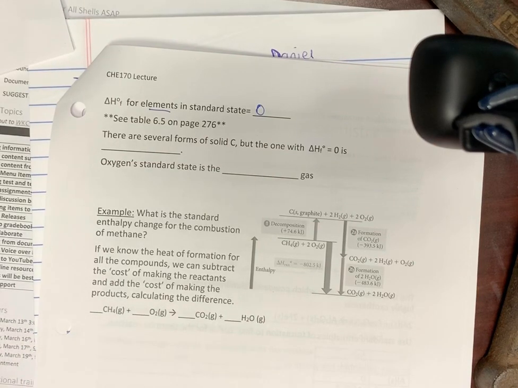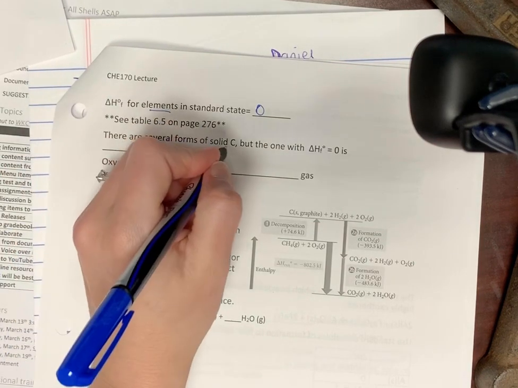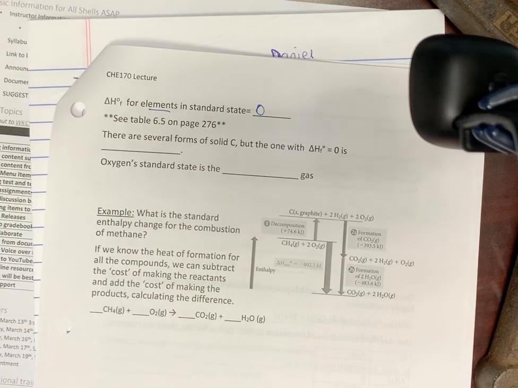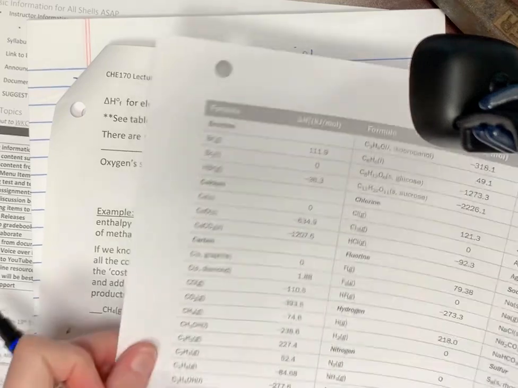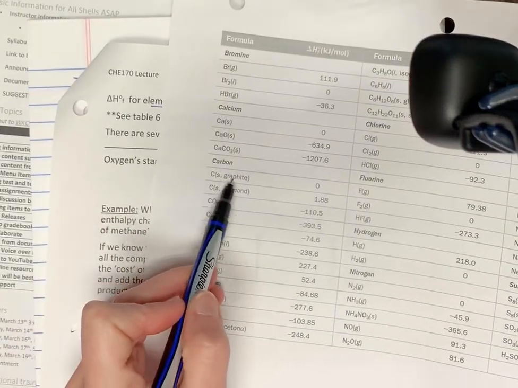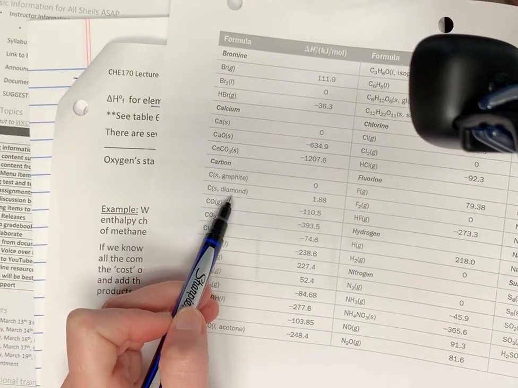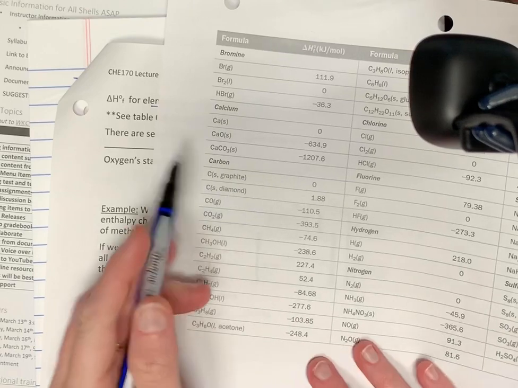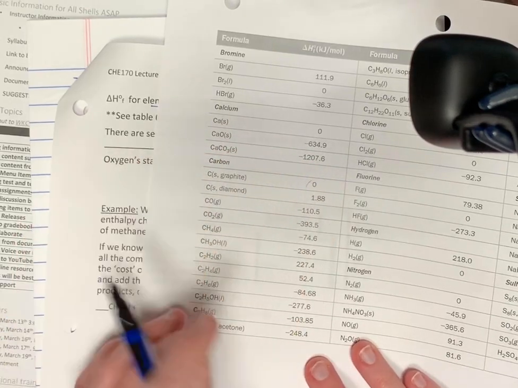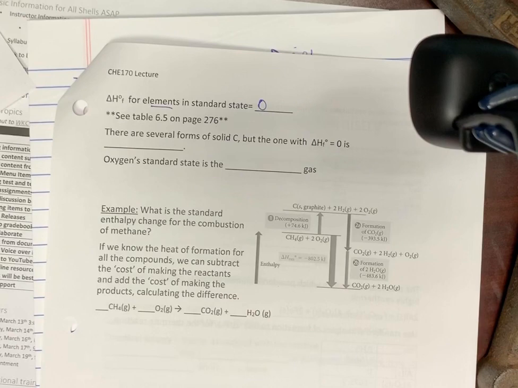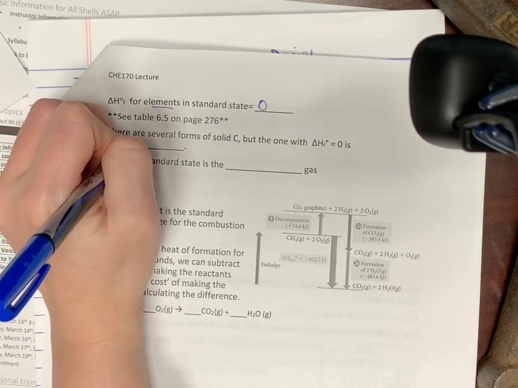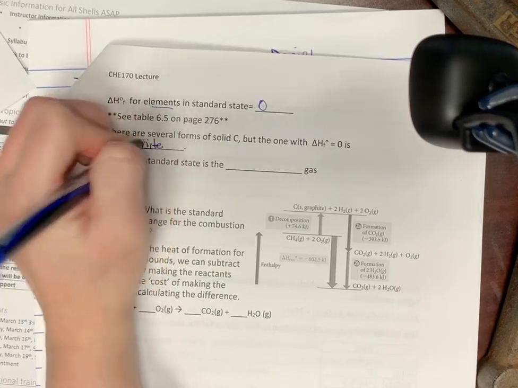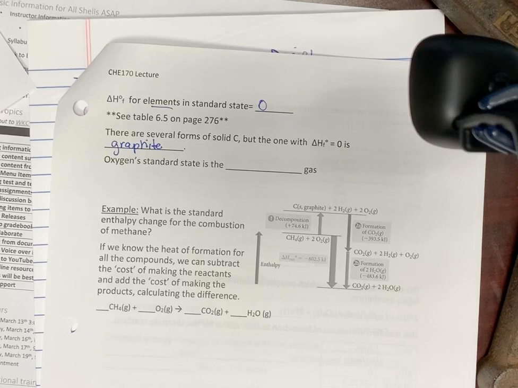Now, when you look on here, there are several forms of the solid carbon, which is what I pointed out here, solid carbon. So there's graphite and there's diamond. The one with the delta H of 0 is the one that is graphite, which also happens to be cheap.